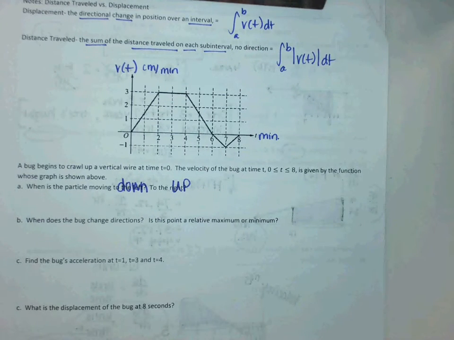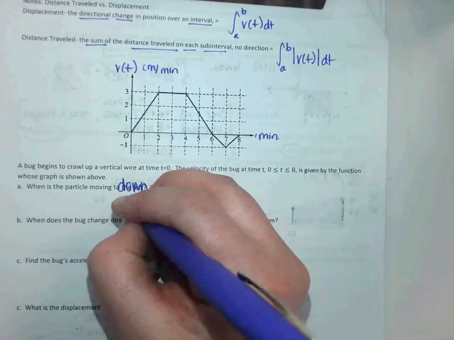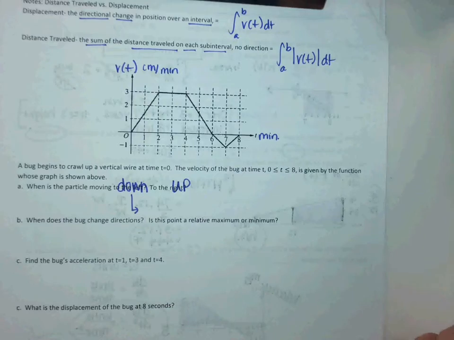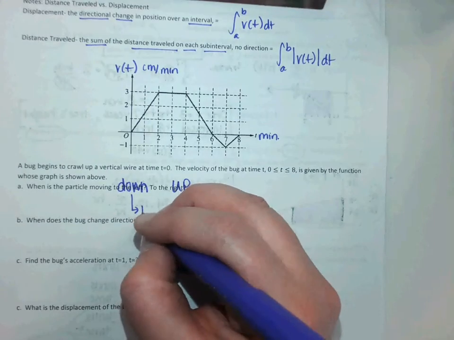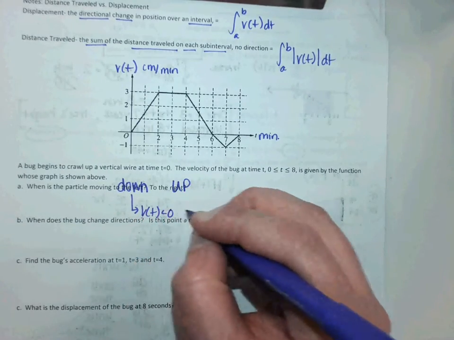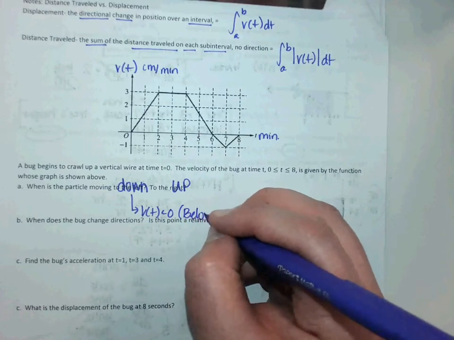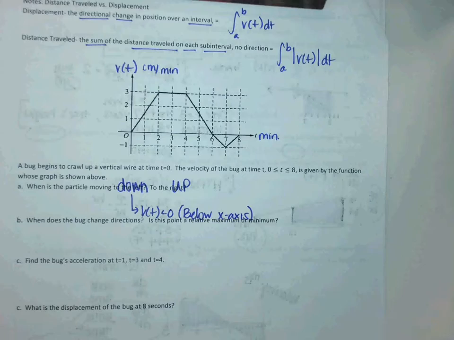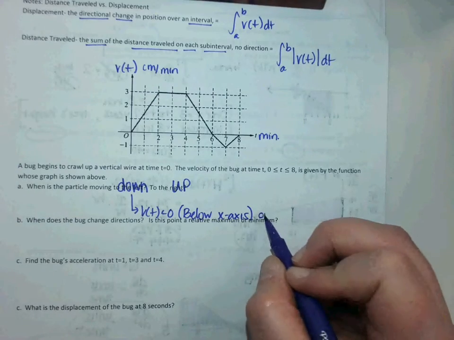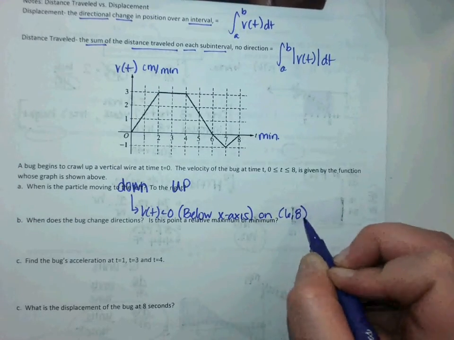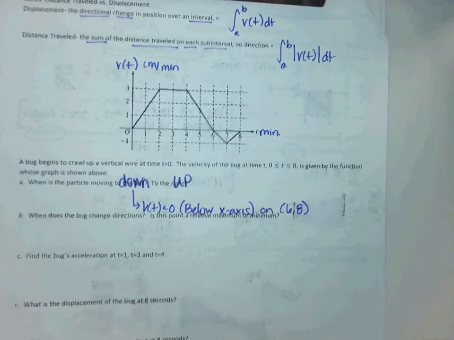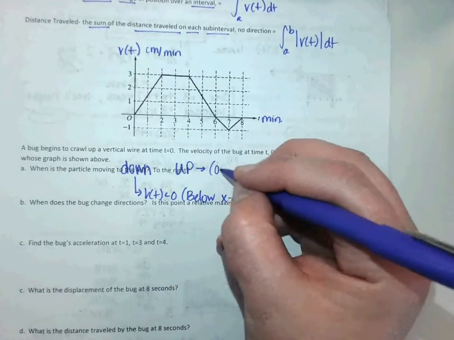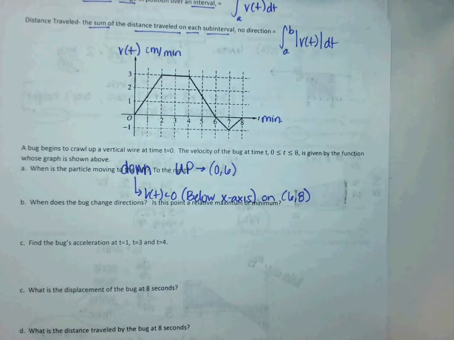How would I know the answer to that? This is velocity. Below the x-axis, very good. So v of t needs to be less than 0, or below the x-axis. When does that happen? 6 to 8. Okay, when will my bug be traveling up the wire? From 0 till 6. That you should already know how to do.